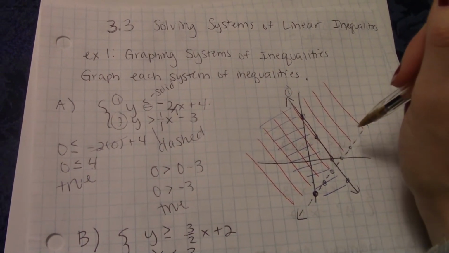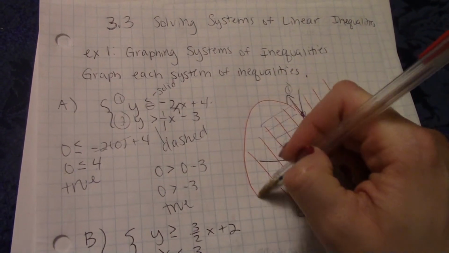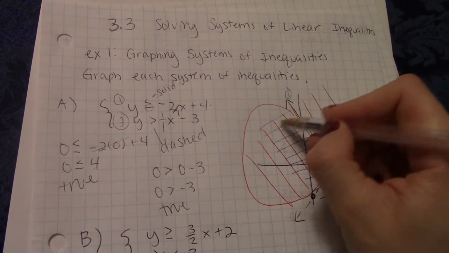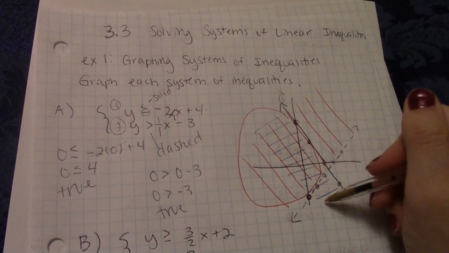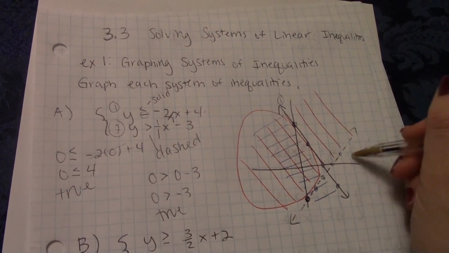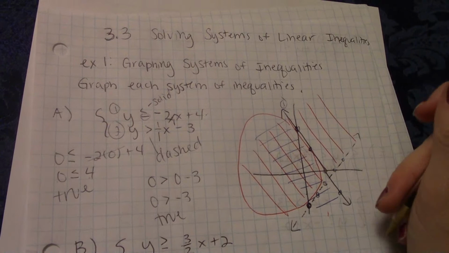Our answer here is any number in this region that has both the blue lines going this way and the red lines going this way. This is only just blue, and this is only just red, and this has nothing. So these 3 areas are not part of our answer or solution set.